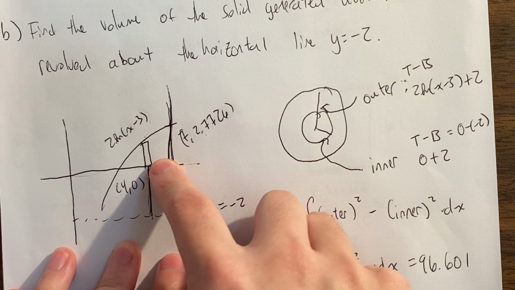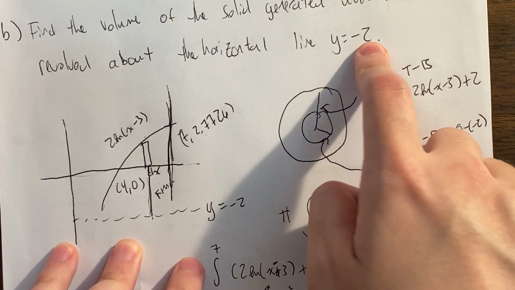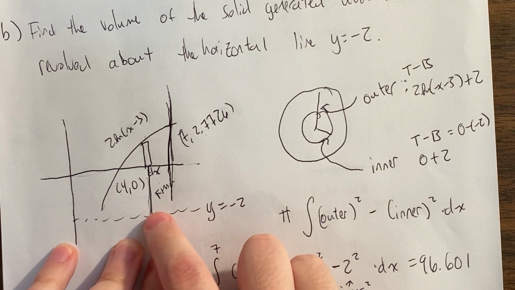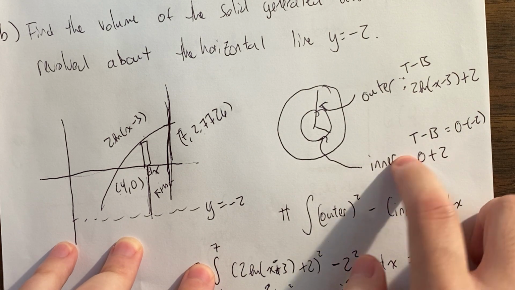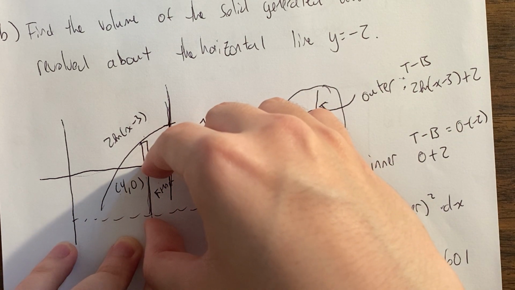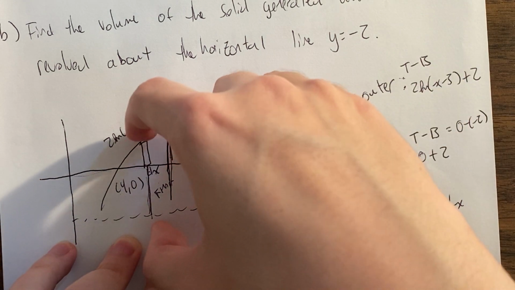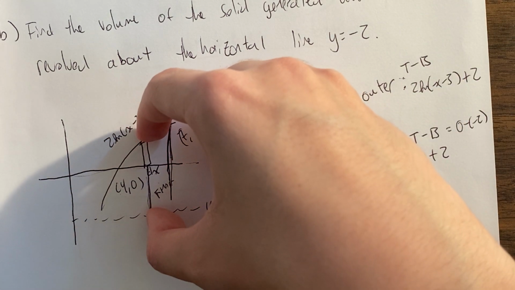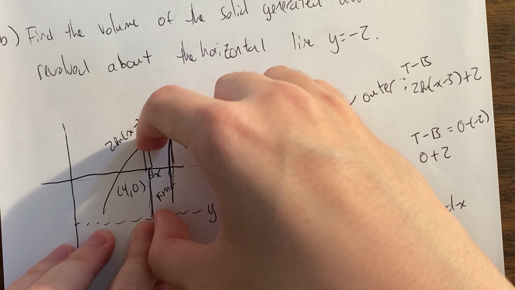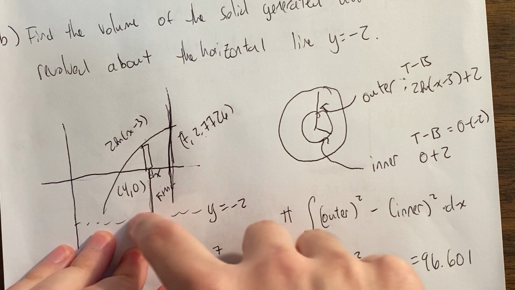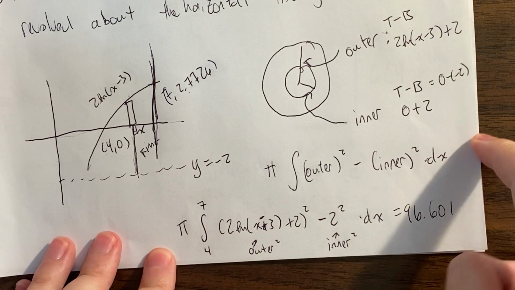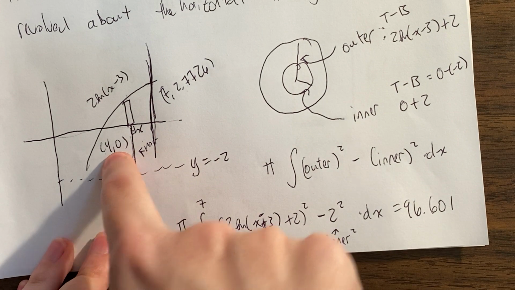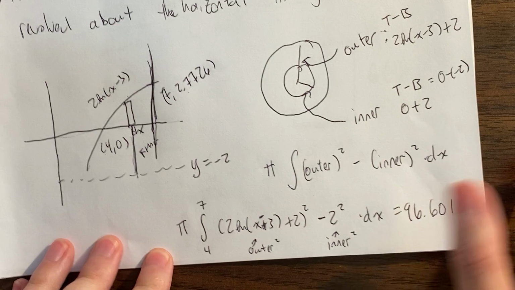Decided that we should do a dx rectangle because it's perpendicular to this line. Connected it by this connection. That means we have a washer. Inner is top minus bottom of this connector that we drew. Outer is top minus bottom of this connector plus the rectangle or the bar thing. So top minus bottom. And then we always form the formula pi outer squared minus inner squared. And we use x's 4 to 7 because we're dealing with x's.